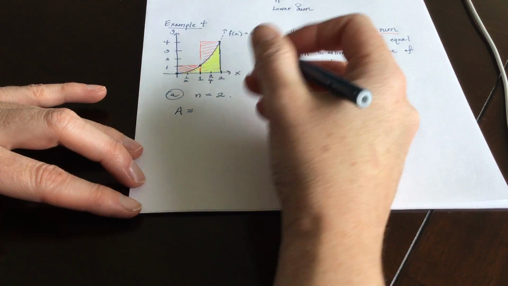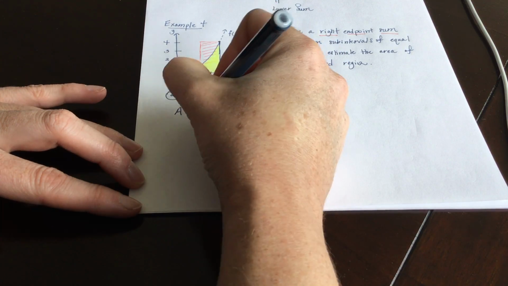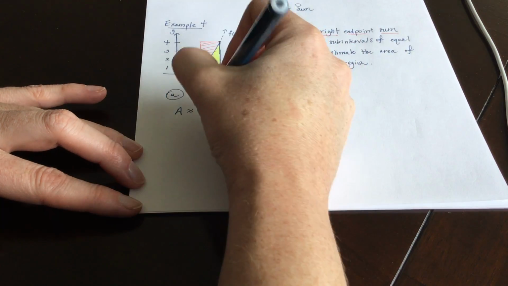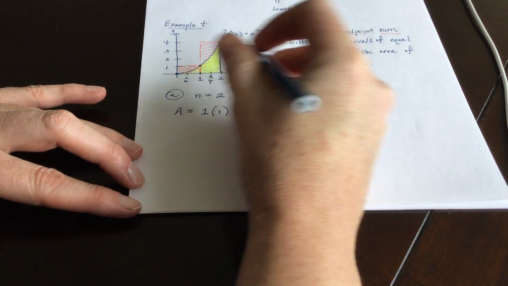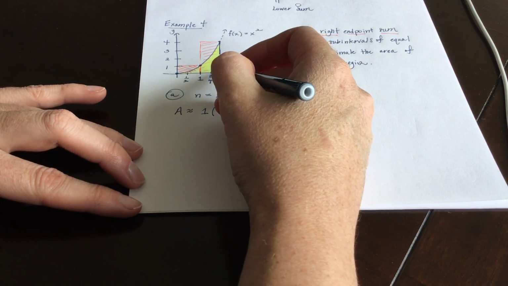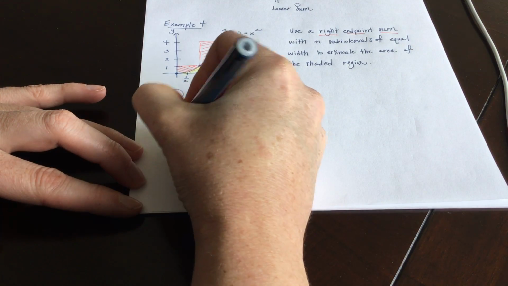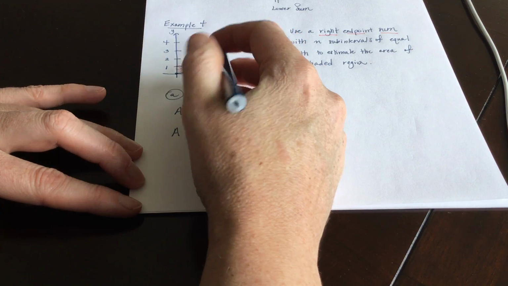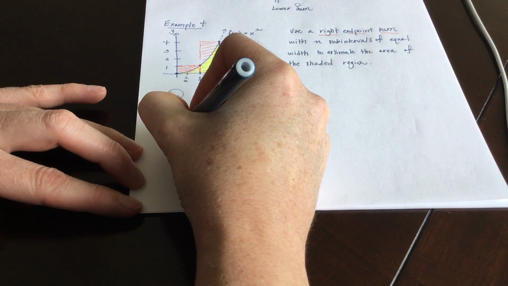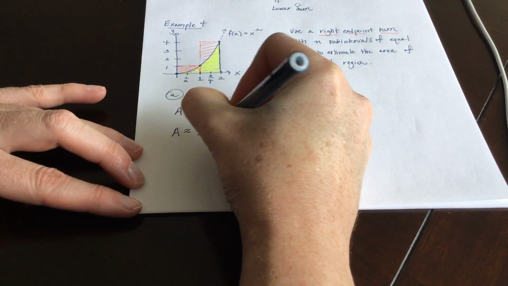So the area would be approximately equal to, the first rectangle has a base of 1, and then its height would be just 1 squared, or 1. The second rectangle would have a base again of 1, and then the height would be 2 squared, or 4. So if we are using just 2 rectangles in this case and using a right endpoint sum like the directions said, we would say that the area is approximately, it looks like 5 square units.